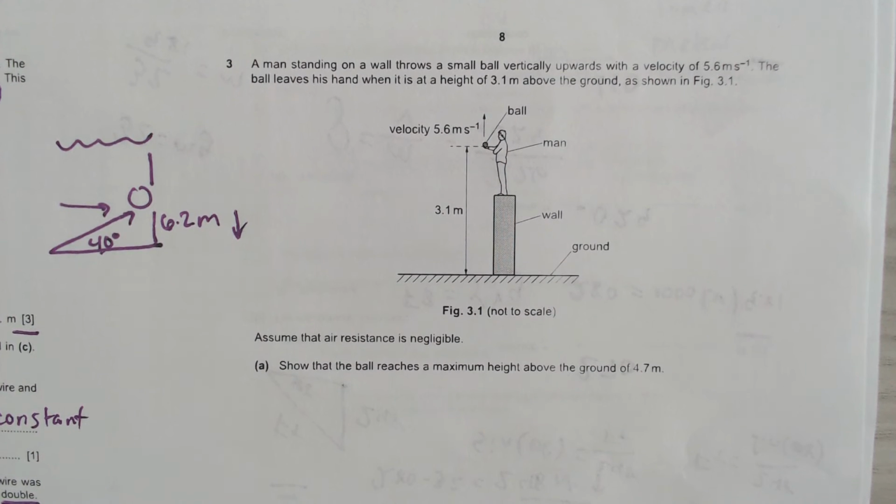We got a man standing on a wall, and he throws a small ball vertically upward with a velocity of 5.6 meters per second. The ball leaves his hand at a height of 3.1. All of this is just shown on the picture. I do not recommend wasting time on this exam. You get an hour and 15 minutes, so you don't want to spend a lot of time reading what is already in the picture.